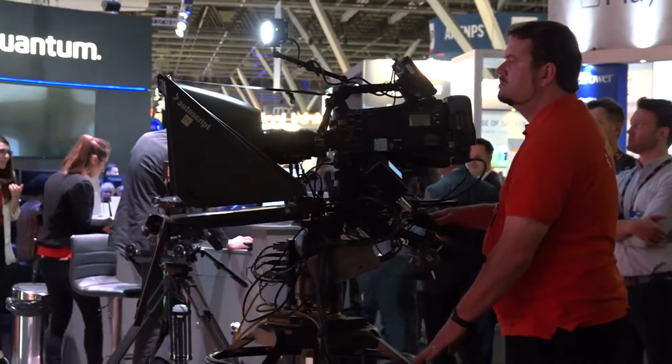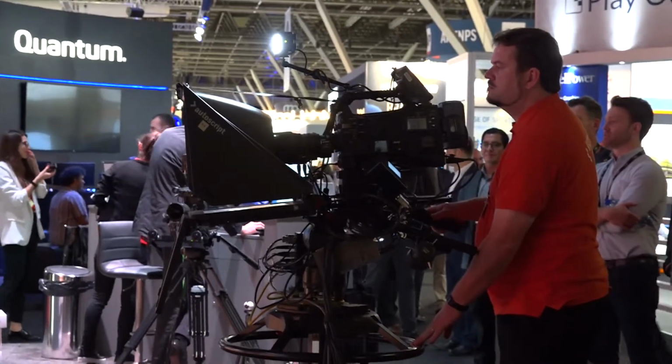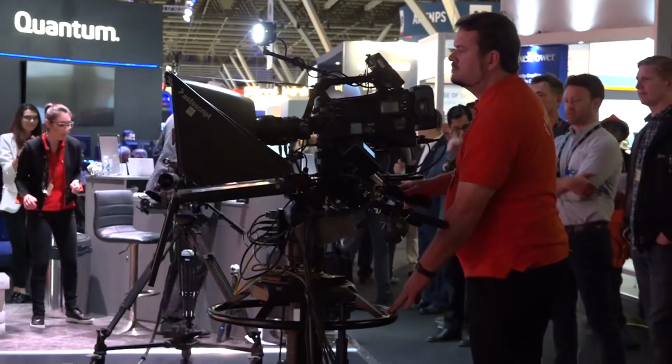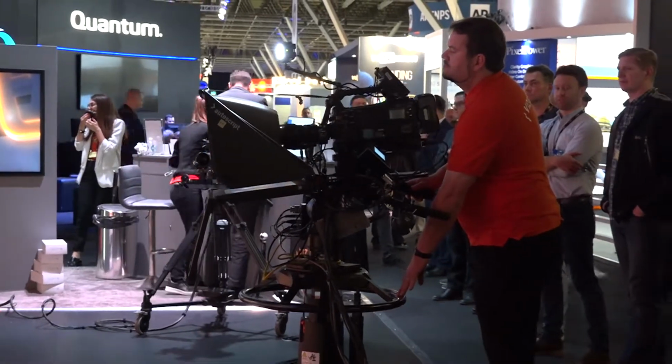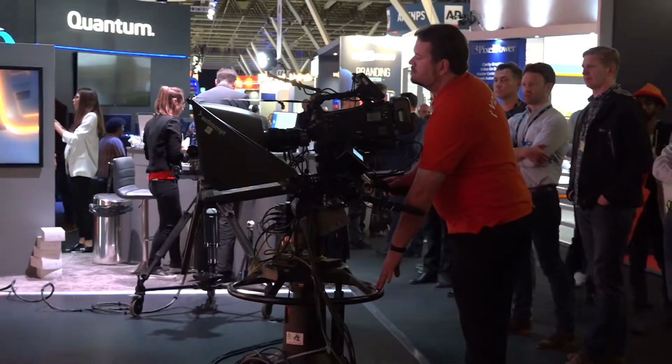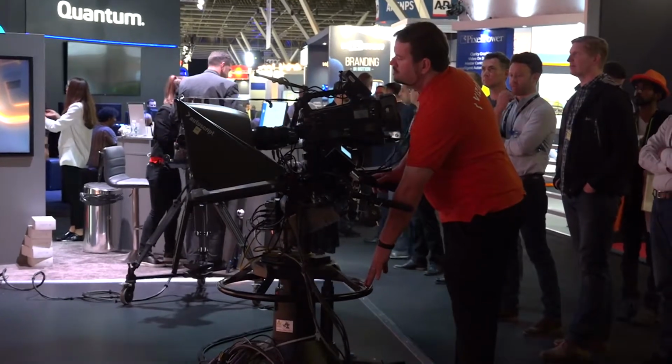Just in front of me, I have this Shotoku pedestal, and this is a mechanical tracking system. So as the camera moves around the studio, our camera operator, Seth, is going to move the camera all over the studio. It is sending tracking data over to our virtual set systems.